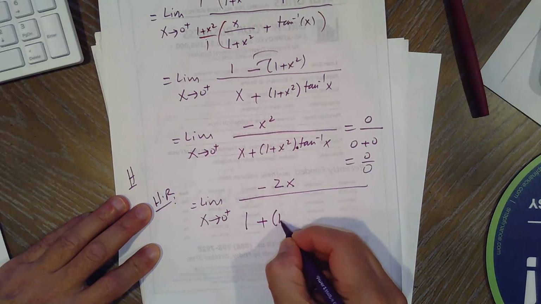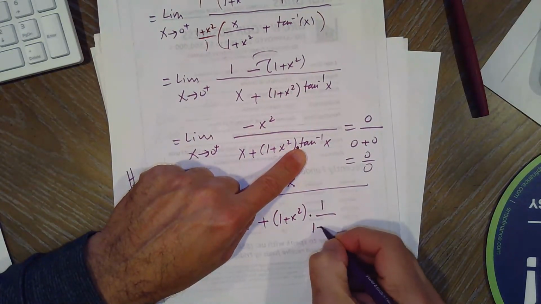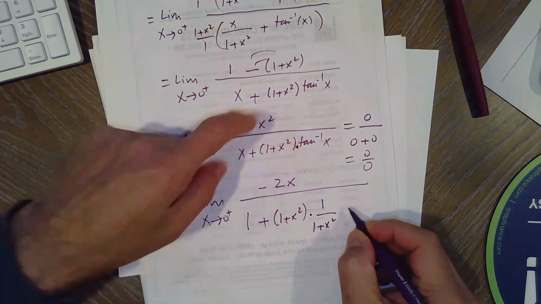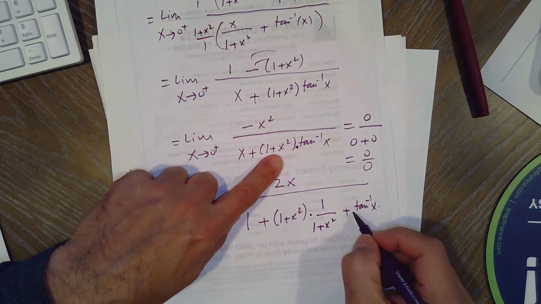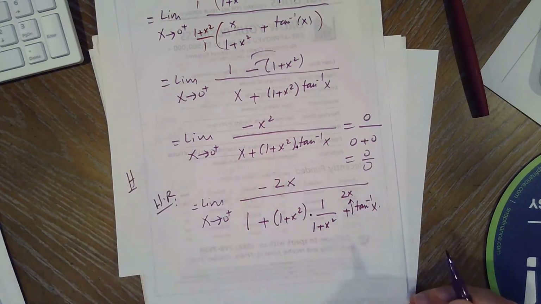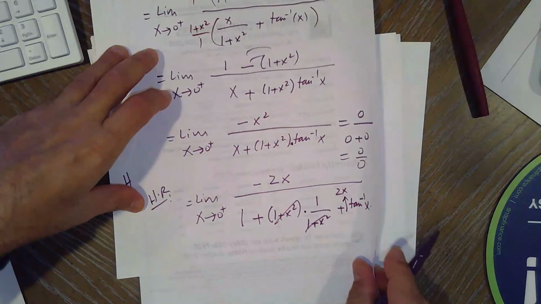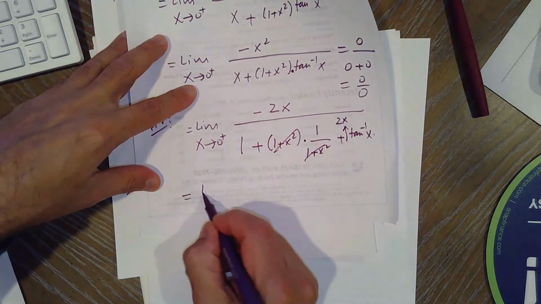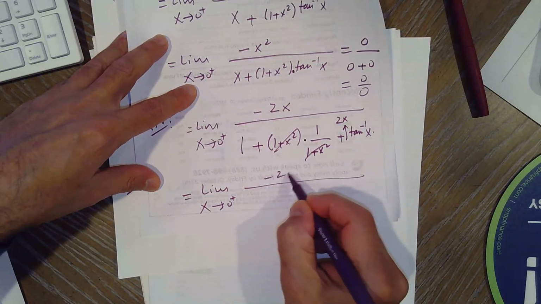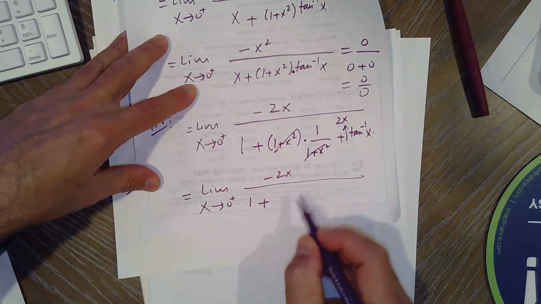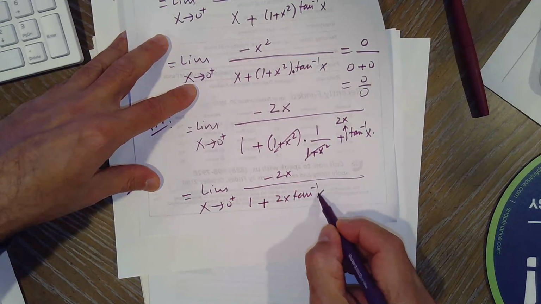So we fix 1 plus x squared, times the derivative of this, which is 1 over 1 plus x squared, plus tangent inverse x times the derivative of 1 plus x squared, which is 2x. And I put it up front. This cancels this out. So we got the limit as x goes to 0 from the right, negative 2x over 1 plus 2x tangent inverse of x.